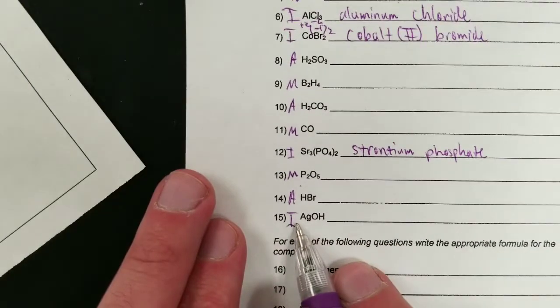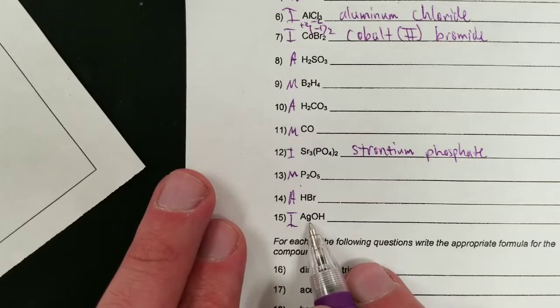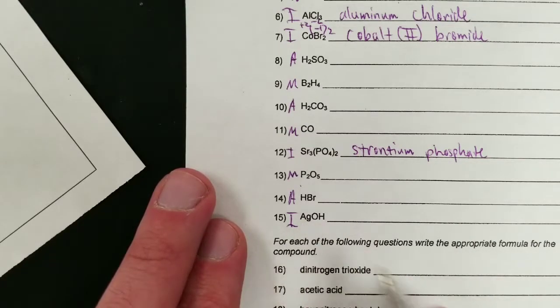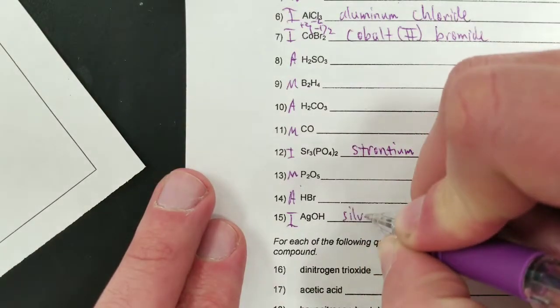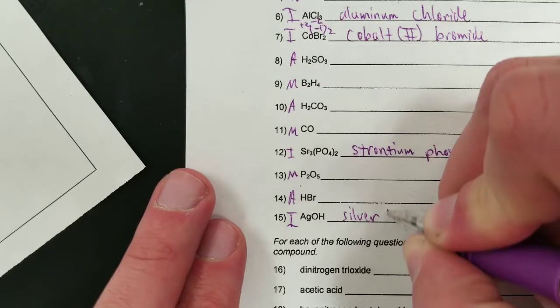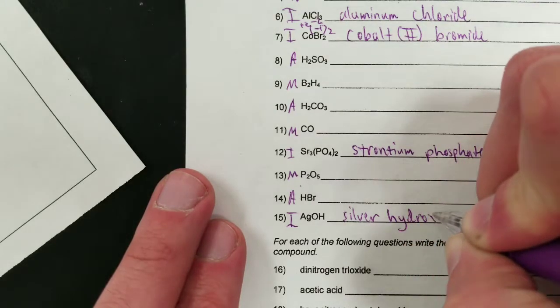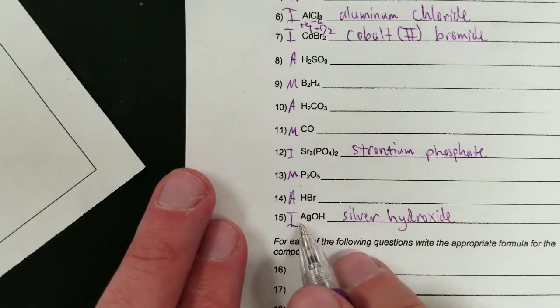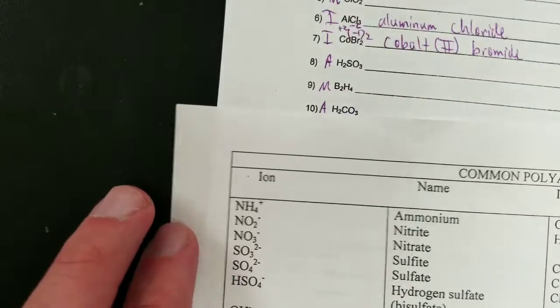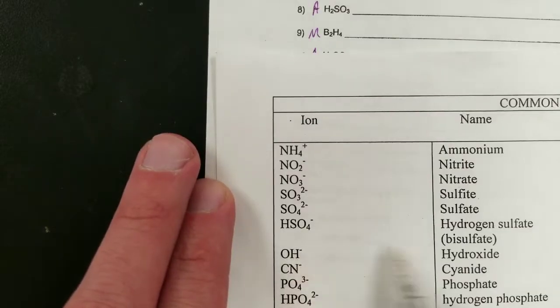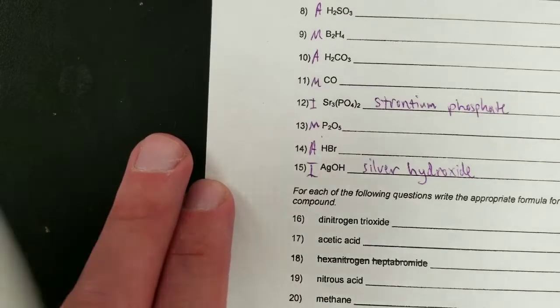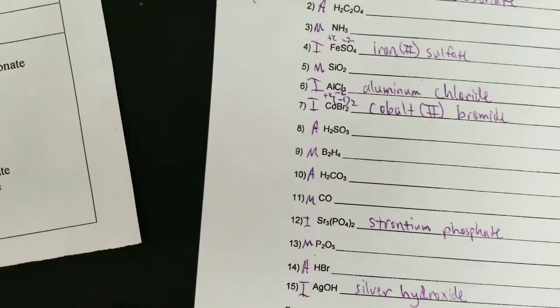Let's see, next ionic one here. Silver hydroxide. Silver is known to be a +1. Yes, it's a transition metal, but you have to memorize that it's a +1. So if you know it's a +1, then no Roman numeral needed. Why did I not call it silver oxygen hydride or something like that? Because hydroxide is right there, so you have to recognize it as hydroxide. All right, that's the ionic ones.